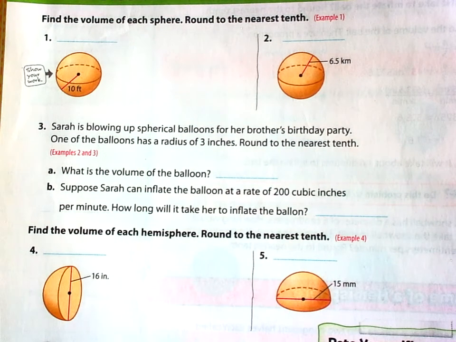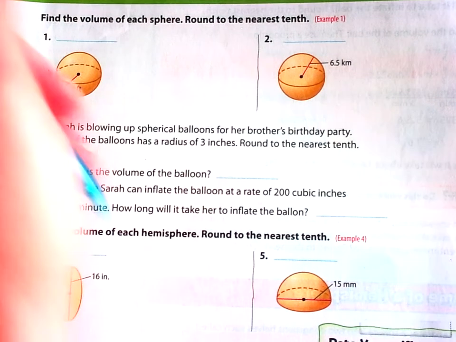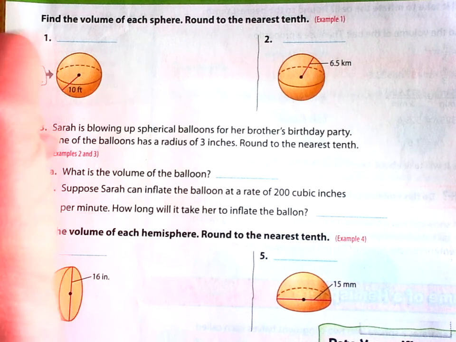Okay, what we're looking at are the answers to some of the guided practice on page 608. I'm going to do the odd ones here so that you sort of get a flavor of what you need to do and not make this video overly long by doing all of these. So in number 1, I want to find the volume of the sphere.